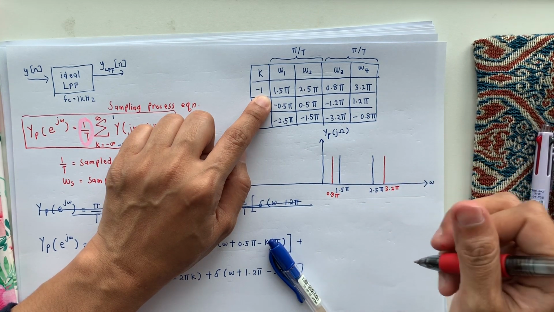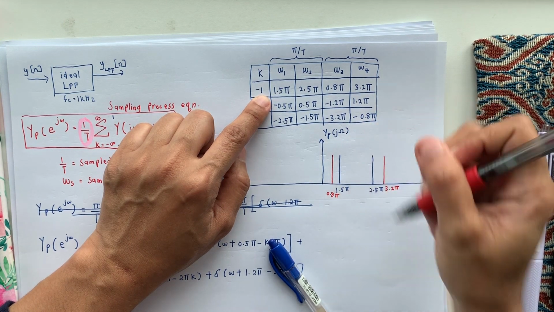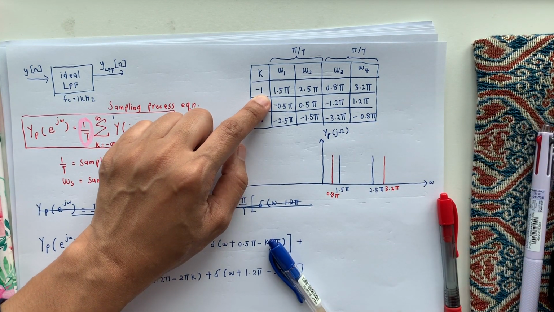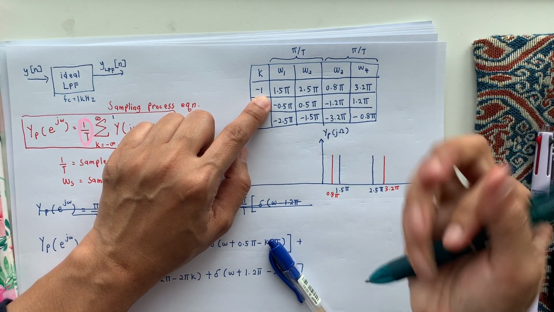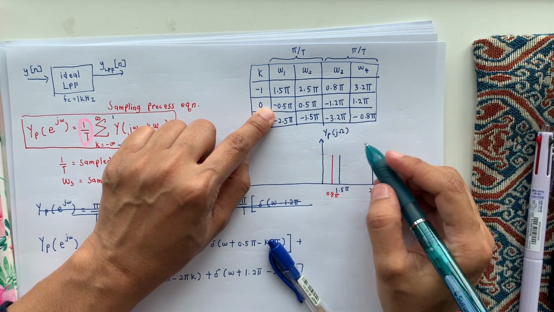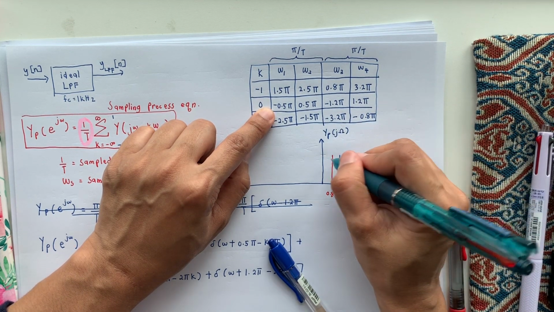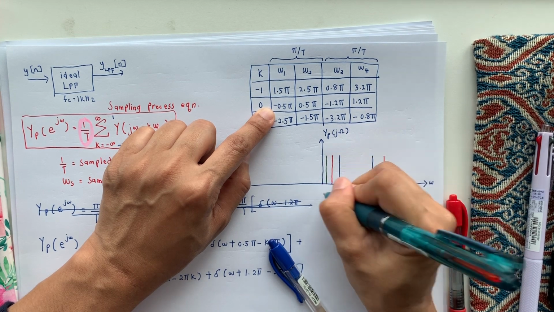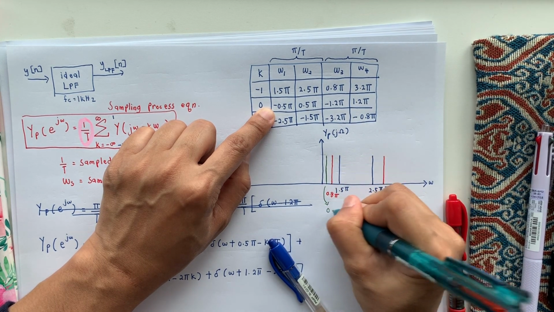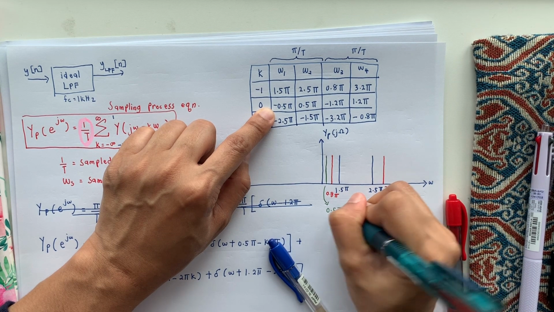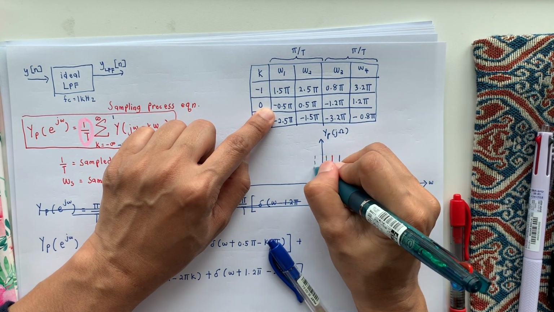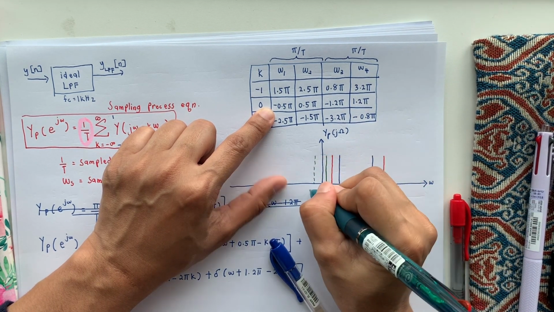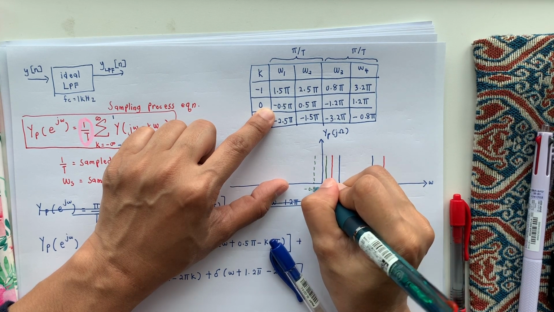Okay, next, this one, we have 0.5 pi. Next we have negative 0.5 pi.